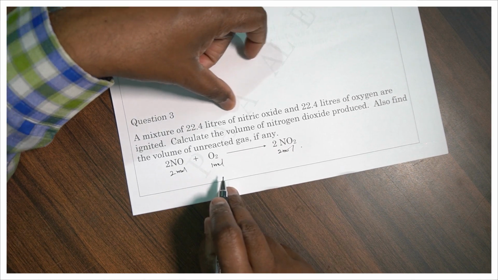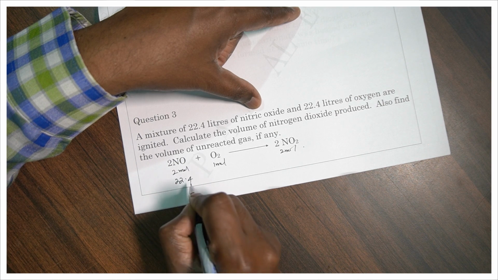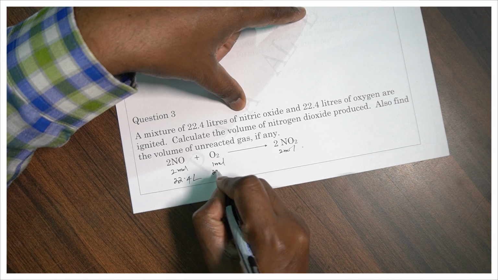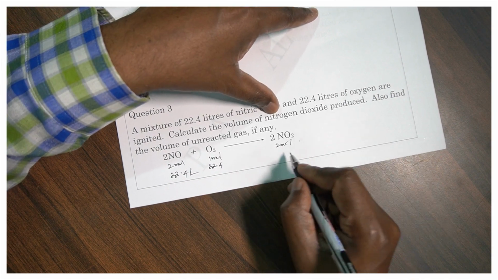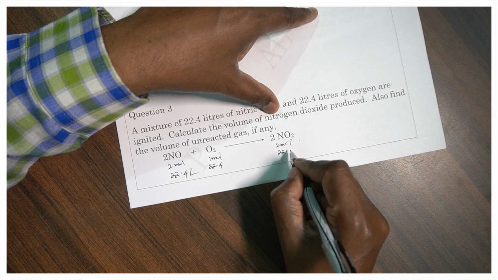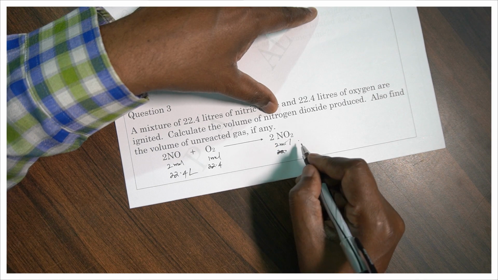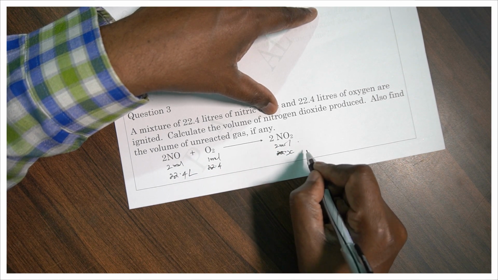Okay, mixture of 22.4 liters. This is 22.4 liters and 22.4 liters of oxygen also is taken, 22.4 liters. So calculate the volume of nitrogen dioxide produced, this is to be found. So we can apply now, this can be taken as X.